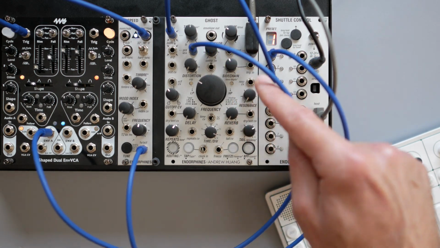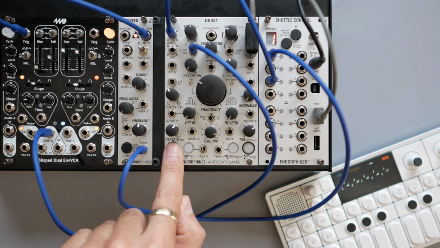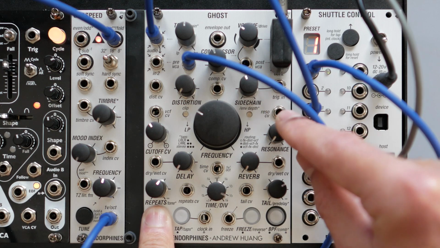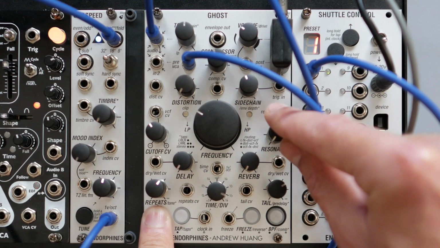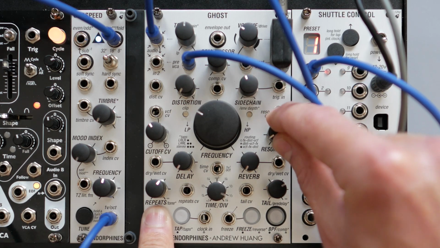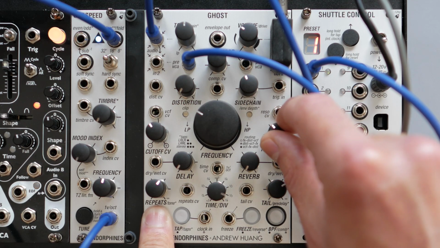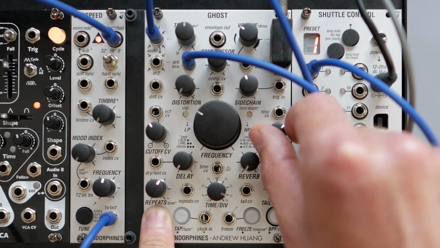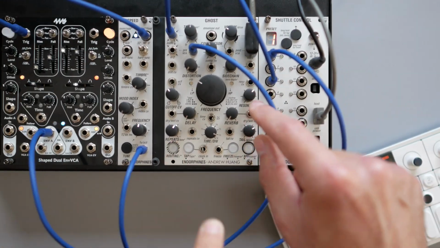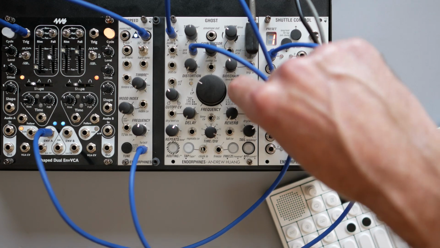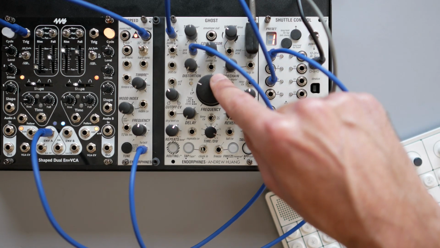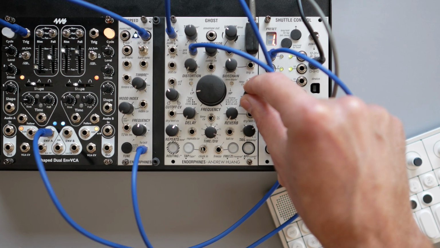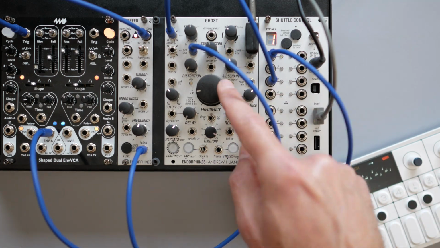Furthermore, on the resonance we got another shift function. If we press the routing button and then turn it up, we've got sample rate reduction, which again just came recently with an update, and this is one of my favorite features. Let's turn the resonance up again and play with the filter frequency. We can get these nice vowel-like sounds.